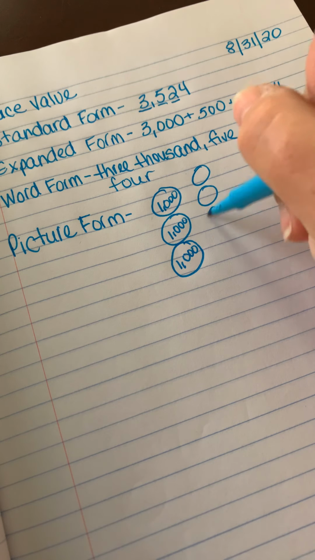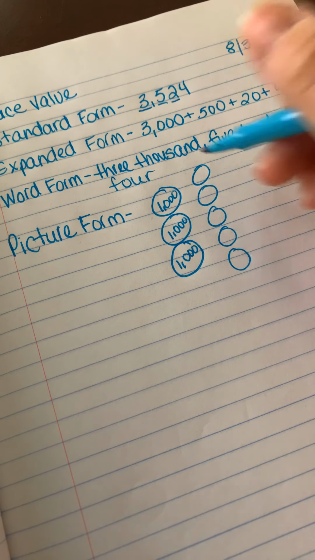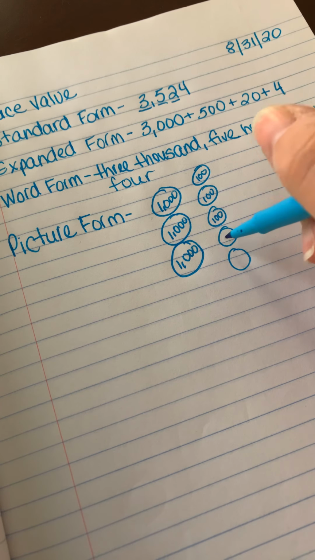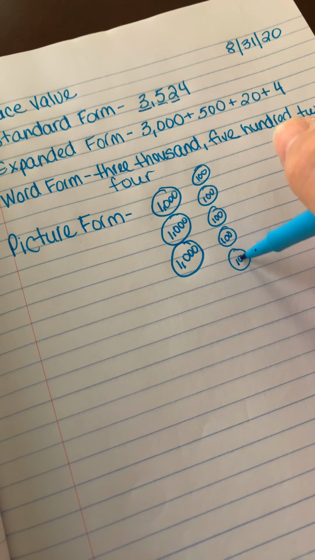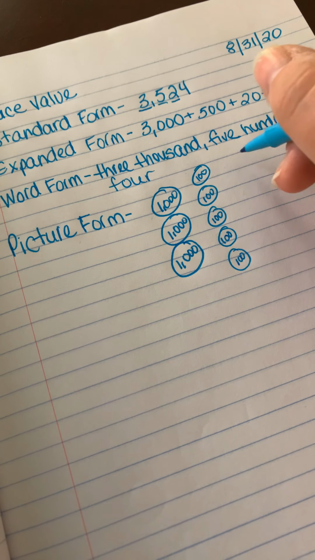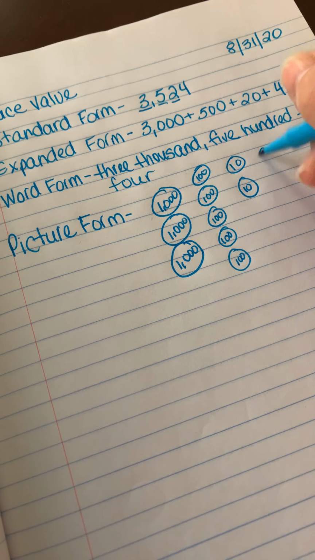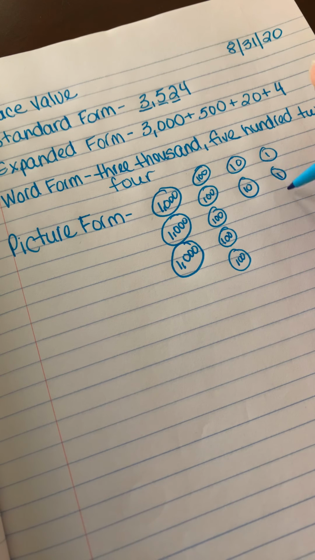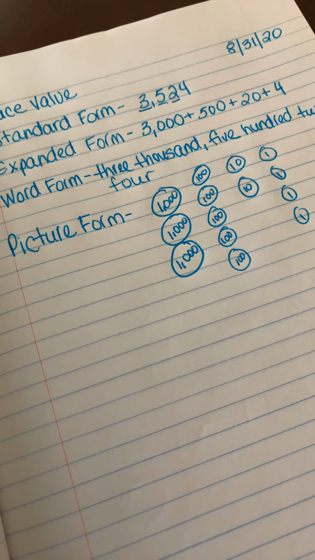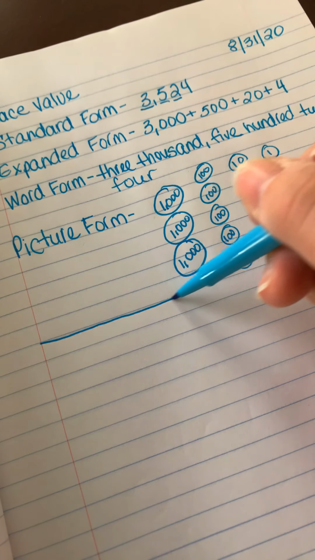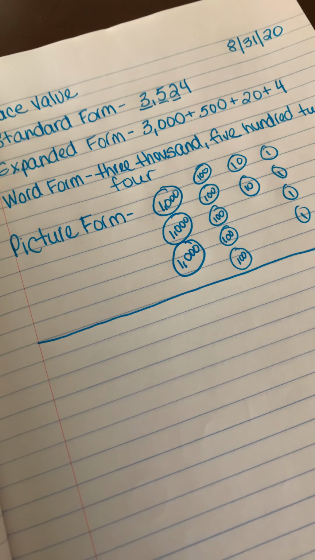I have 500s. Discs. I have 2 tens, 10 and 10. And then I have a 1, a 1, a 1, and a 1. This total picture equals 3,524.